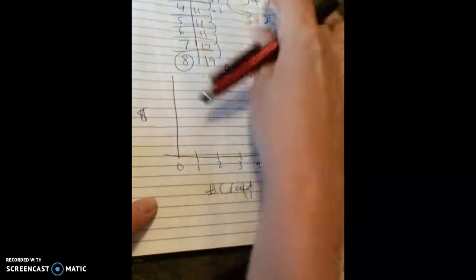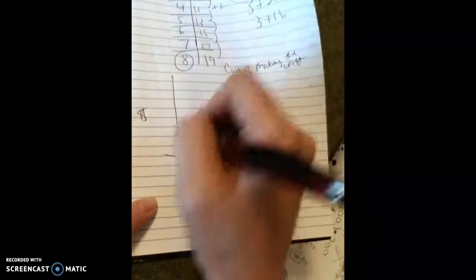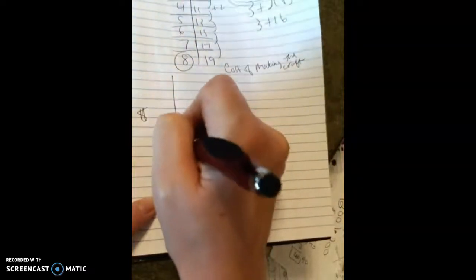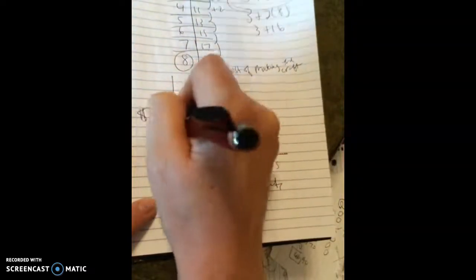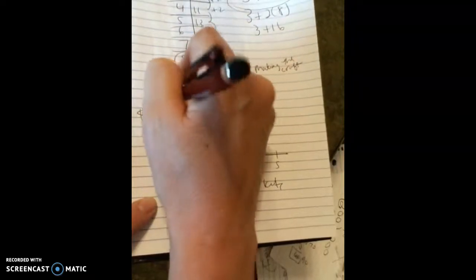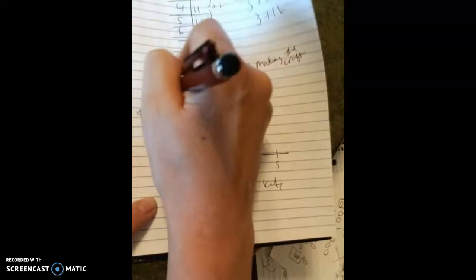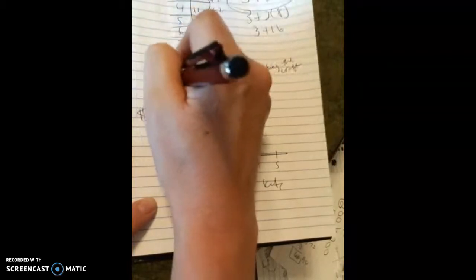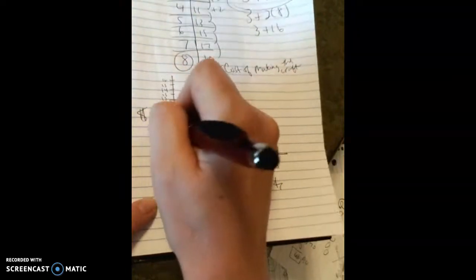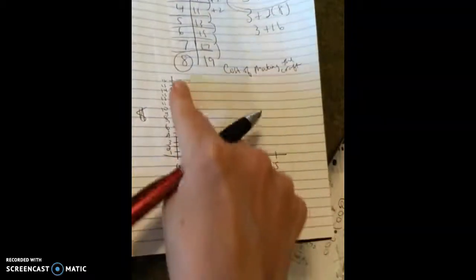Now again, odd numbers are kind of weird to put on a graph. Like we wouldn't normally put 3, 5, 7. And they're not getting big really fast. So I might just go 1, 2, 3, 4, 5, 6, 7, 8, 9, 10, 11, 12, 13, 14, 15, 16. And I could label these 1, 2, 3, 4, 5, 6, 7, 8, 9, just because my numbers aren't that big. I could go by twos, but I probably wouldn't go by odd numbers.